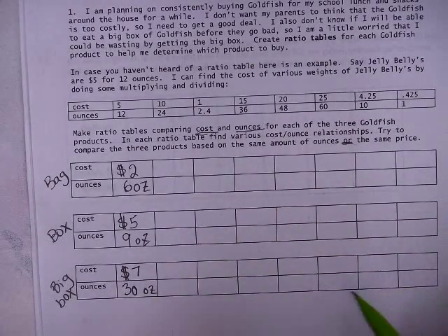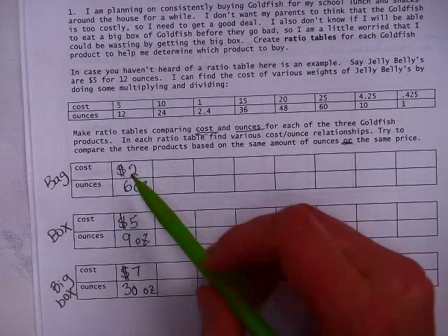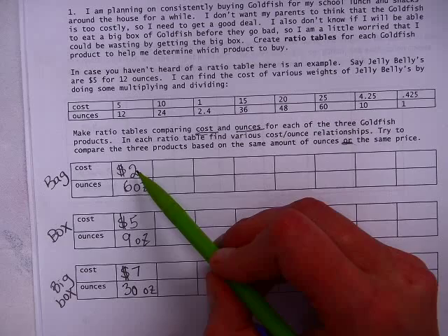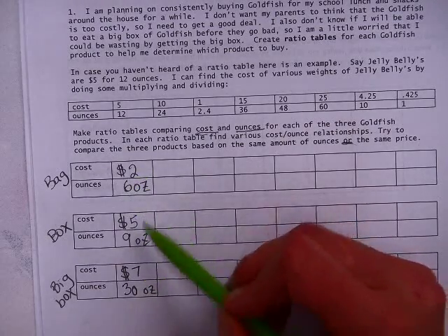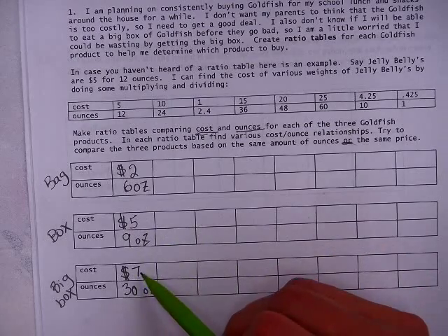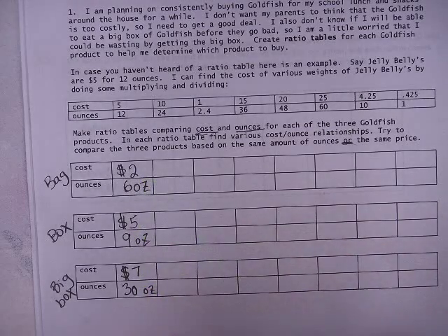But we want to be a little more exact. So we can figure out a same dollar amount or a same ounce amount. And I am going to find out the same dollar amount because I think that will be easier.